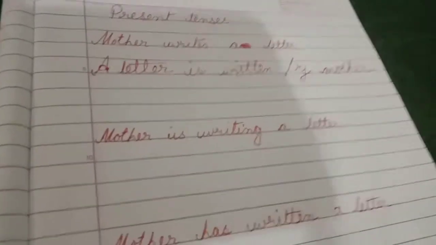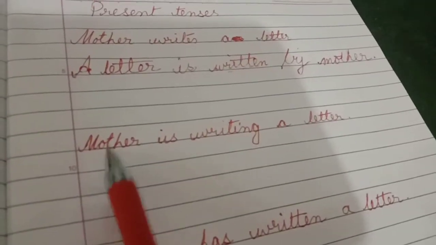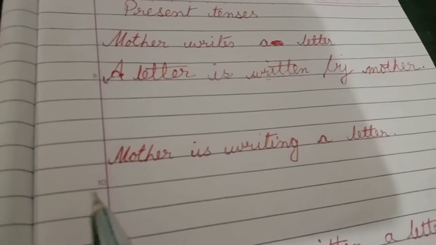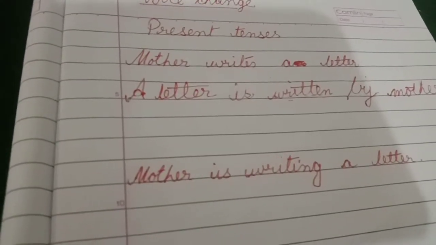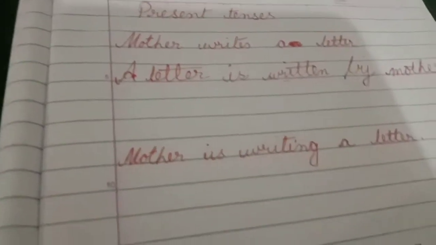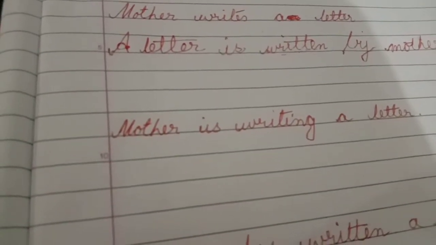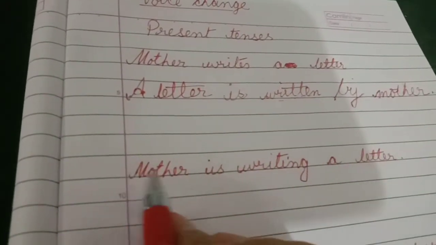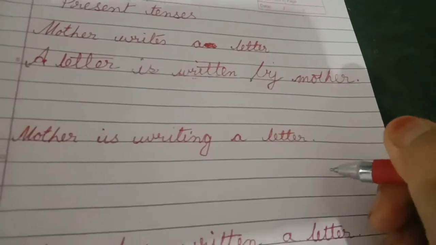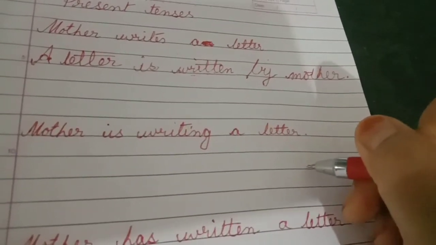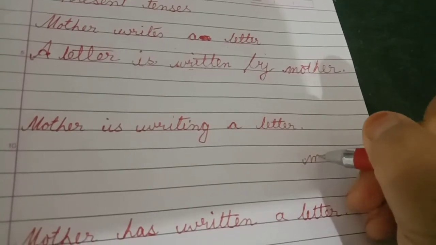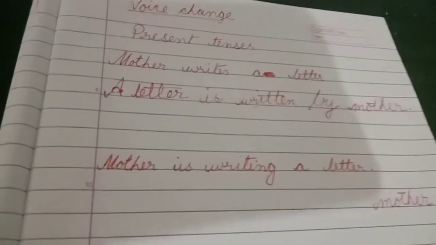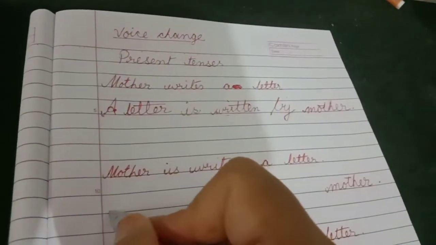Next tense here is the present continuous tense. Mother is writing a letter. All right, mother is writing, present continuous tense. The action is continuous. Similarly, here also we have to make the subject object and object subject, and we also have to play with the verb, right? So let's make the subject object and the object subject. So here mother will become the object of the passive voice. The subject of the active voice will become the object of the passive voice. So we'll write mother here. Okay, then a letter will become the subject.